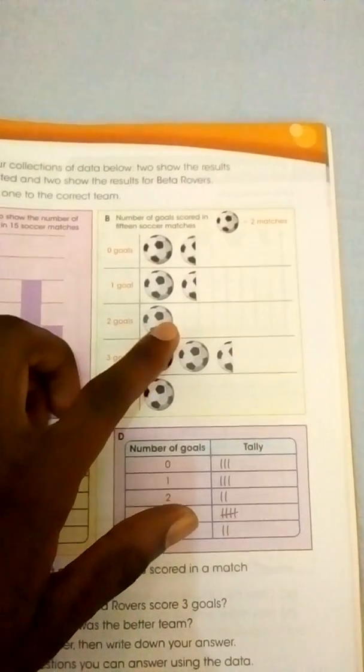So 0 goals were scored in 3 matches. 1 goal was also scored in 3 matches. 2 goals were scored only in 2 matches. 3 goals were scored in 4 and a half matches, and 4 goals were scored in just 2 matches. If you try to see this information, you'll find that it actually corresponds to what we have in table D.